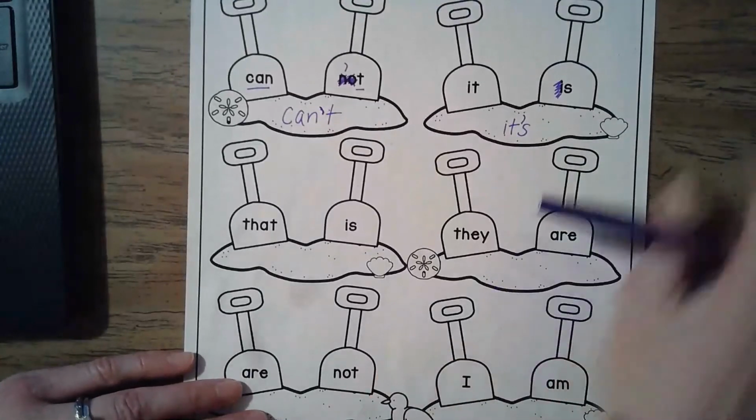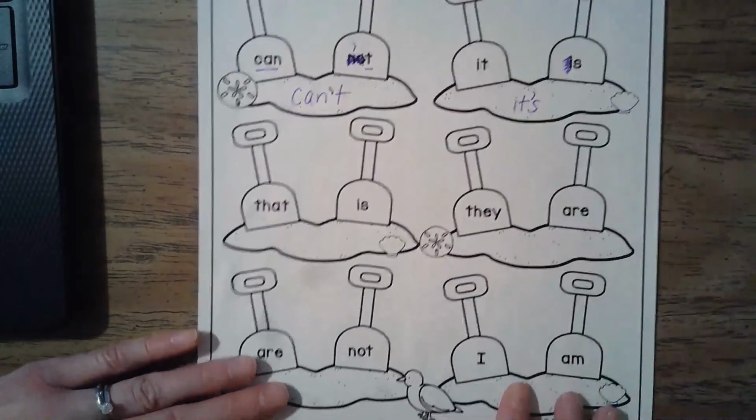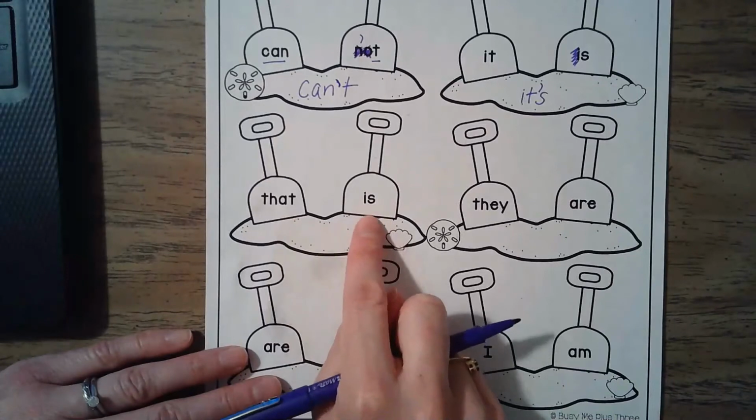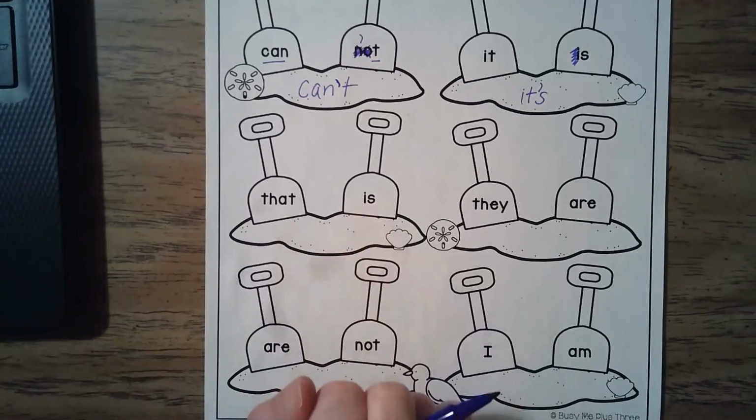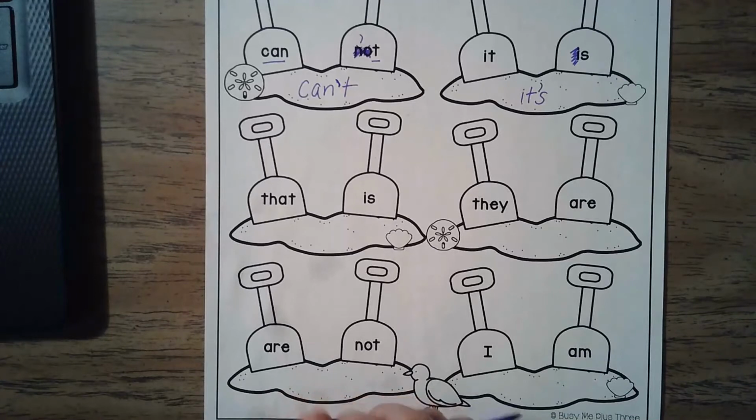All right, let's take a look at our next words down here. We have that is. What's a shorter way of saying that is? That's.